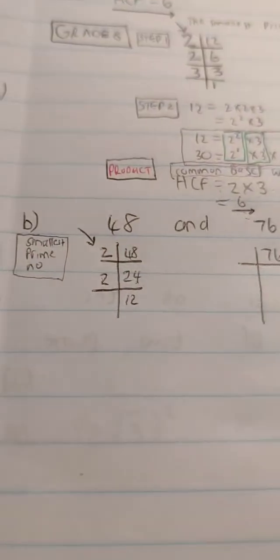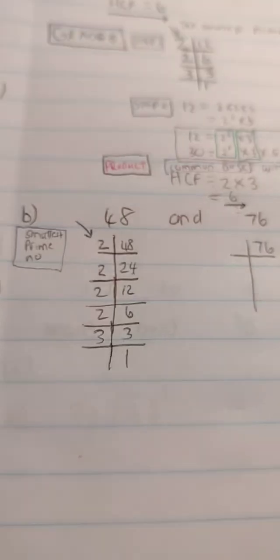The next smallest prime number that goes into 24 is also 2. How many times does 2 go into 24? What's 24 divided by 2? It's 12. What's the smallest prime number that goes into 12? It's 2. How many times does it go into 12? 6 times. Smallest prime number that goes into 6, it's 2. How many times does 2 go into 6? 3 times. Smallest prime number that goes into 3? 3. How many times does it go into 3? Once. Done. Here are the numbers that when you multiply together will give you 48.